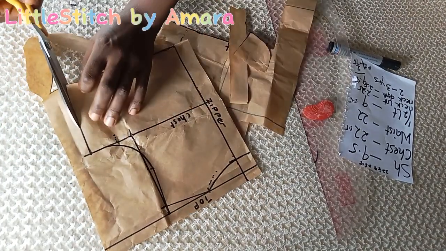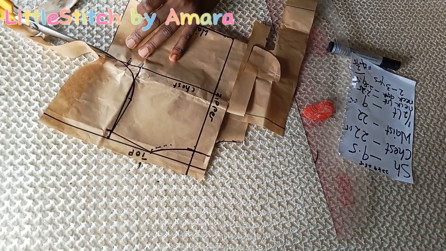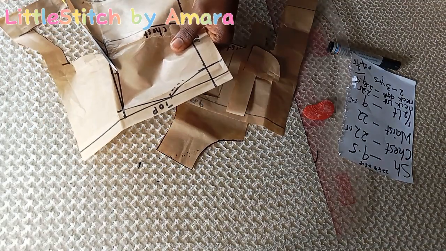So I went ahead and trimmed out all of my patterns, as you can see, looking so nice. Easy peasy.